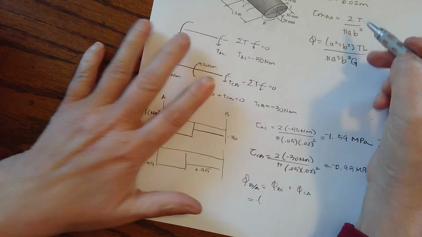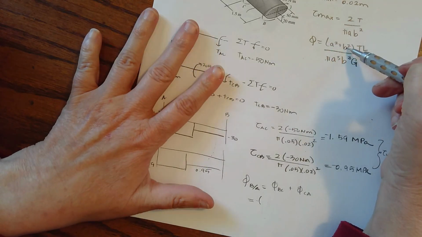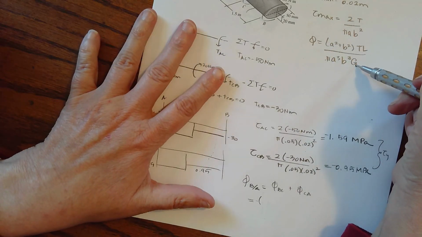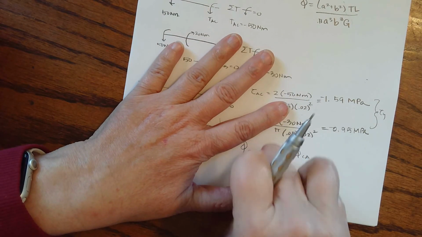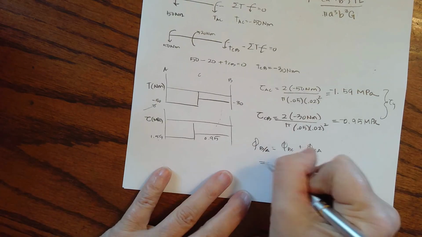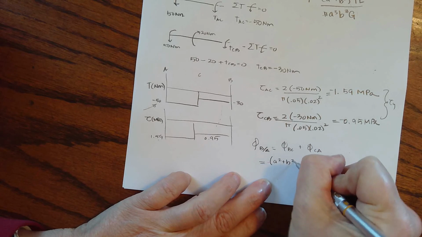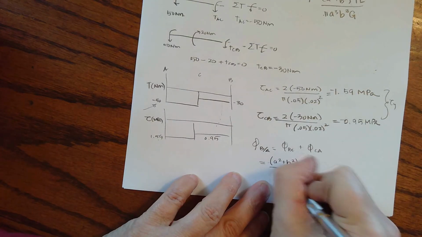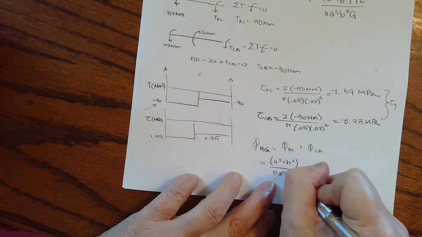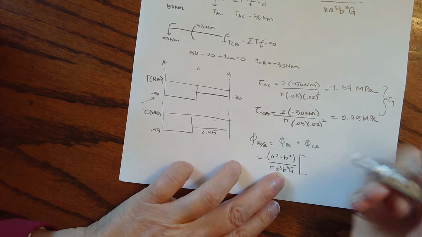You know what I am going to do? Because this segment is all the same A and B and G, I'm going to pull out this nonsense. This is how I'm going to simplify my life because I don't like writing a bunch of stuff. I'm going to pull out A squared plus B squared times, well, T and L are different, divided by pi over A cubed B cubed G. Then I'm going to go back in and get my TL.